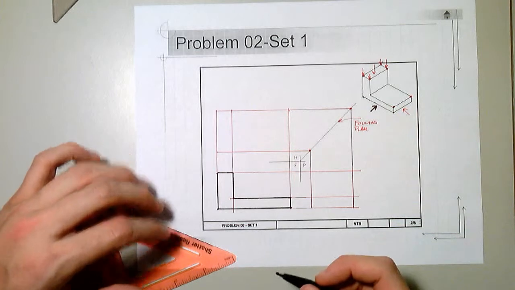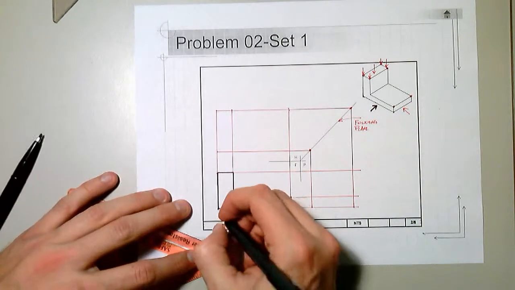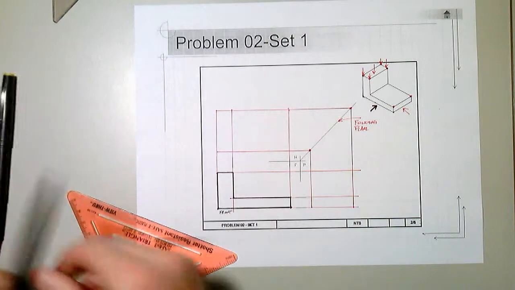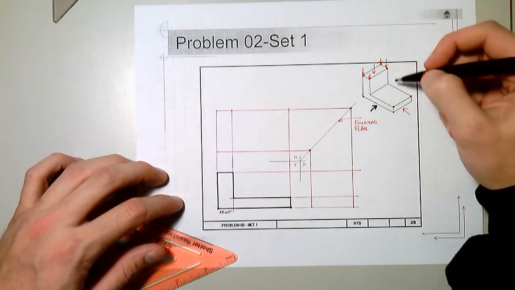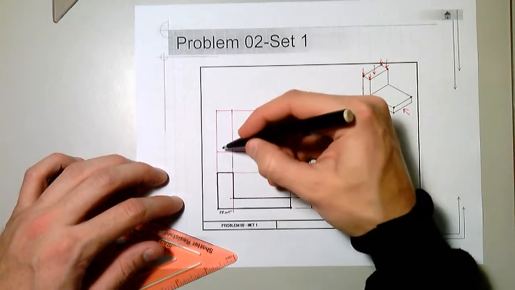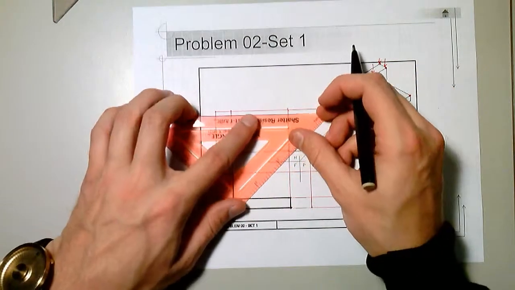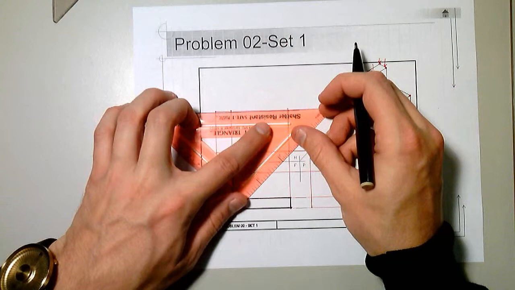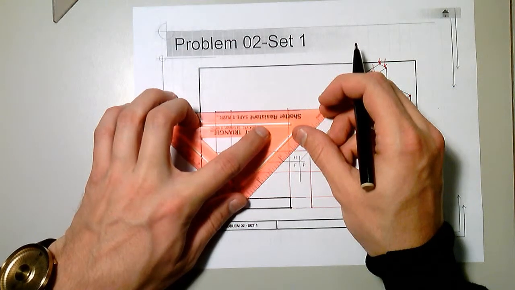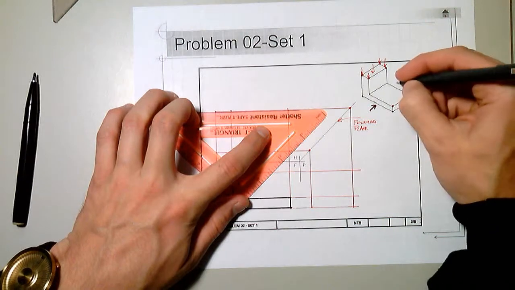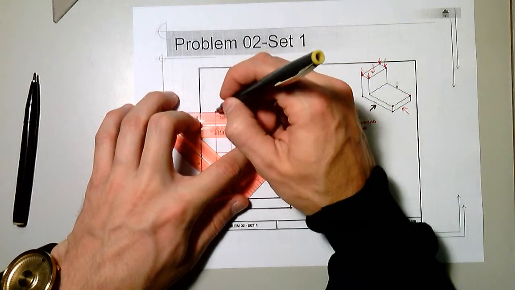Alright, there's the front. Let's do the top. The top is just looking down here, so it's a rectangle with an elevated surface right here. So let's outline that. And I'll show you a trick to make this view pop out. We're going to use a light pencil for the lines further away.